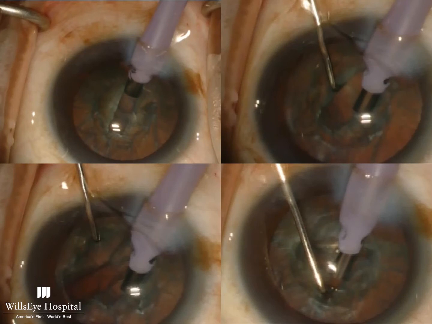So these are screenshots of divide and conquer technique. You can see here I'm creating a central groove in the lens, and then I'm starting to spread the nucleus here, continuing to spread. Here's a cleavage plane forming posteriorly, and then I've rotated it 90 degrees. Here's the original groove. Here's the new groove.